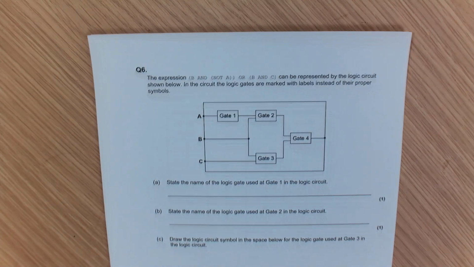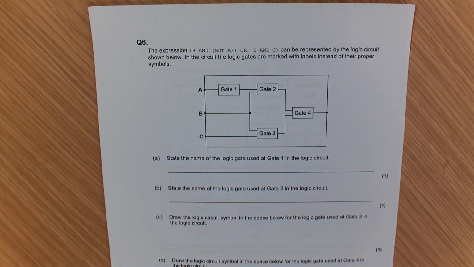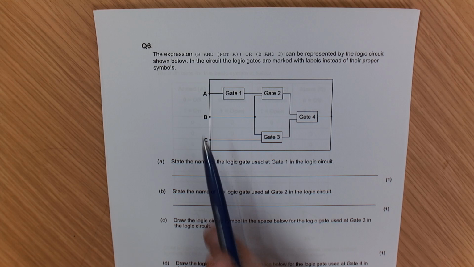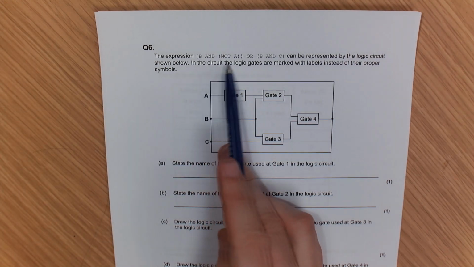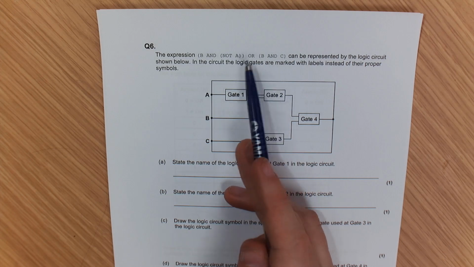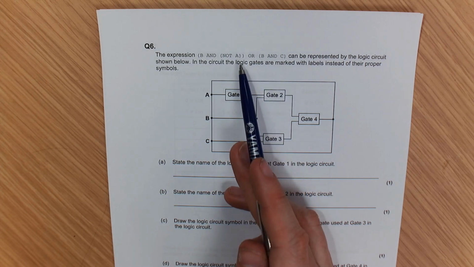So I'm going to give you another question. We're going to go to, can we please go to question 6? Alright. Now at the top here, we're going to change this into the notation that AQA use just as good practice.